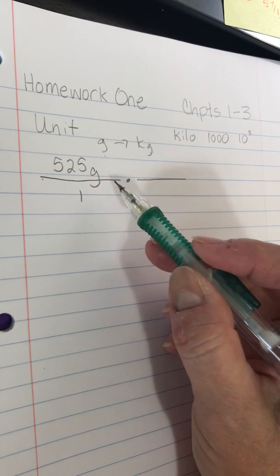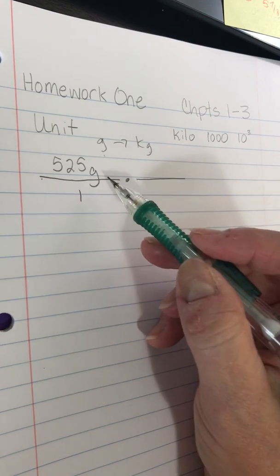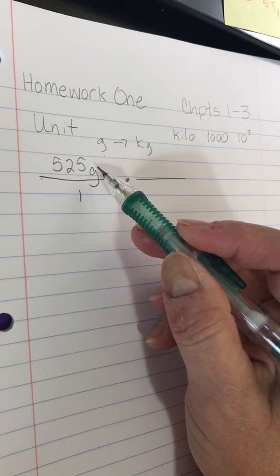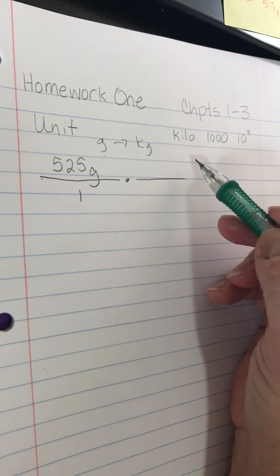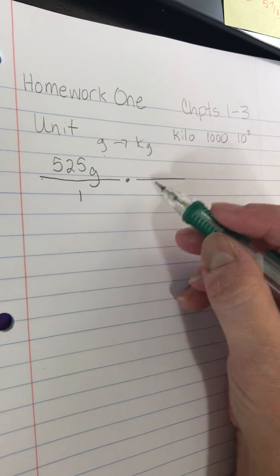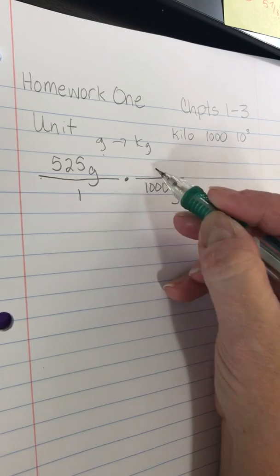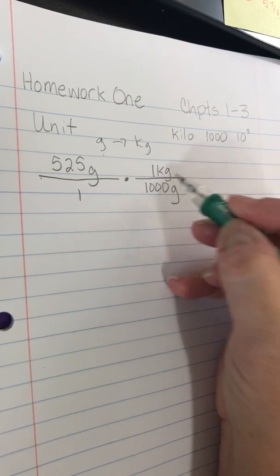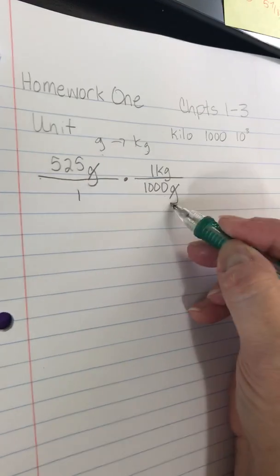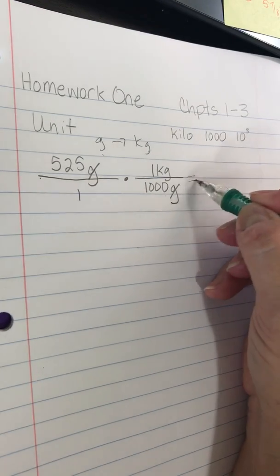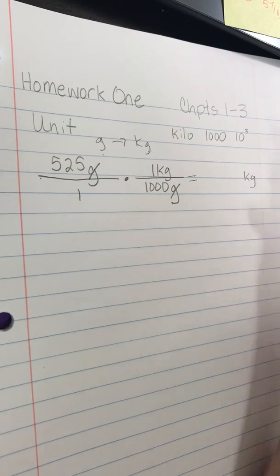When you're doing mathematical operations with fractions like this, you can cancel units that are on the top of this fraction and the bottom of this fraction. In this case, we want our equivalency written so that the gram number, 1,000 grams, is on the bottom and the kilogram is on the top. This lets us cancel out the gram unit, and leaves us with an answer that will be in kilograms.